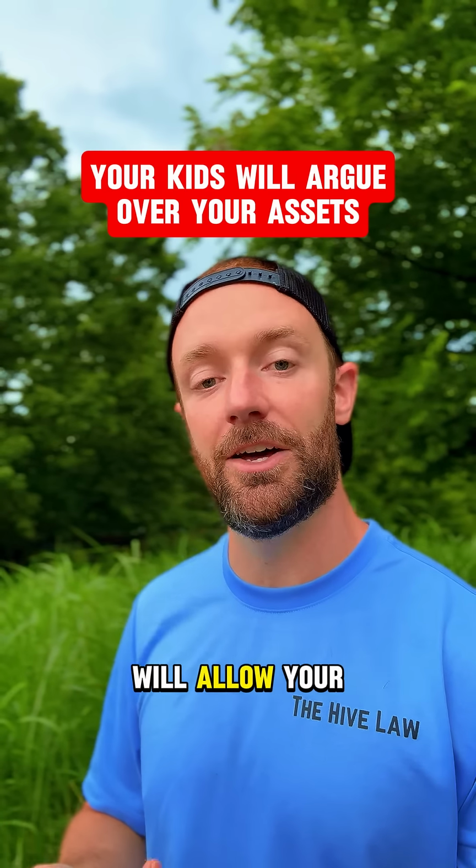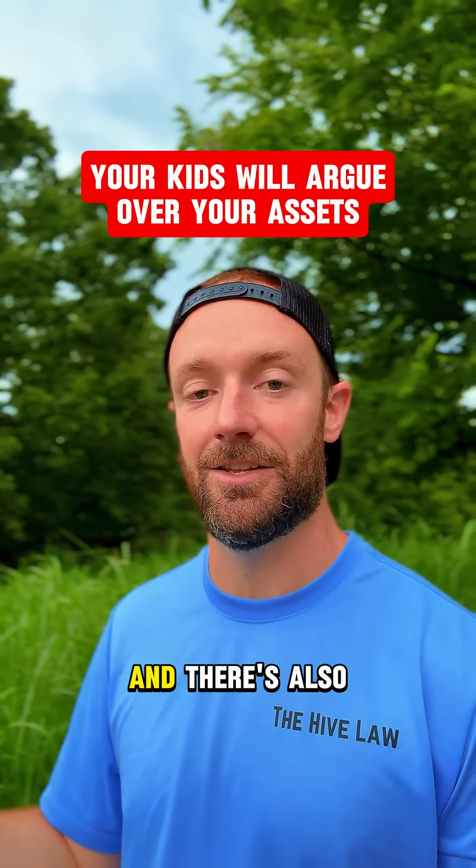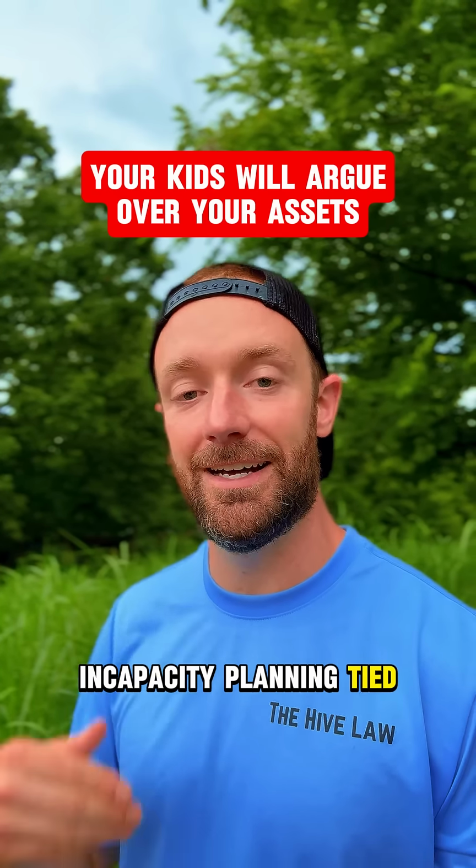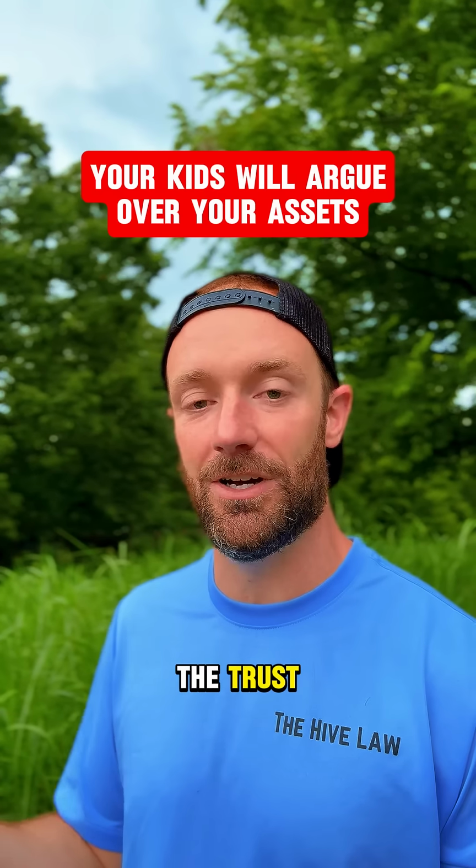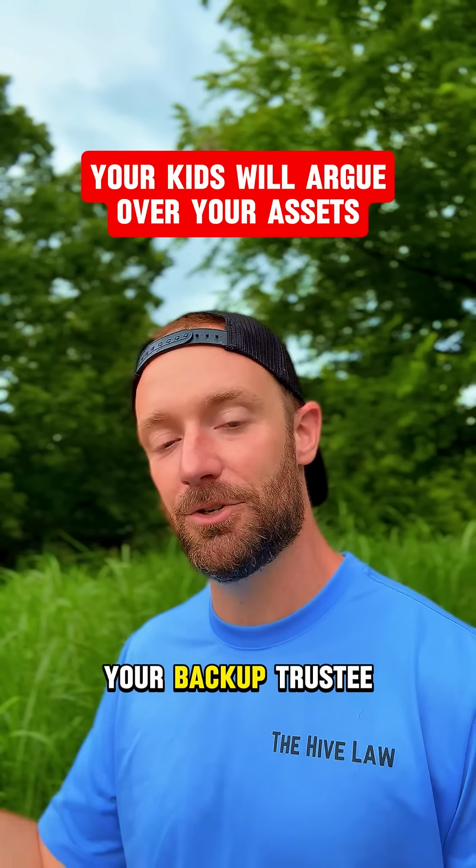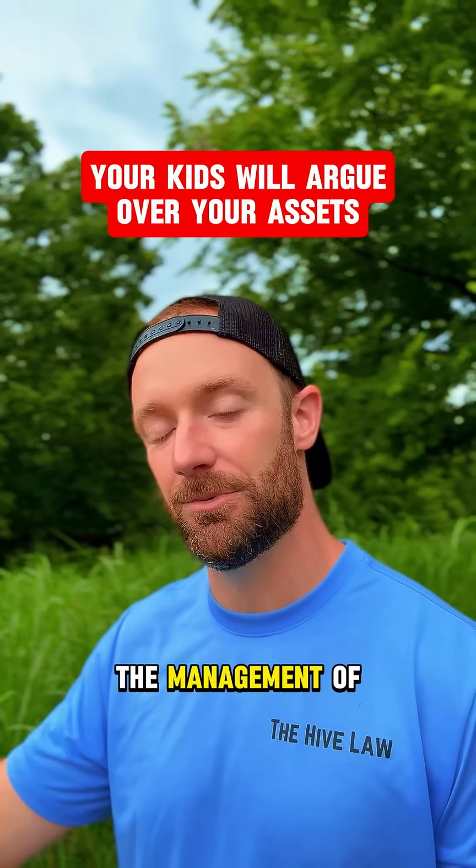The trust will allow your assets to avoid the probate process, and there's also incapacity planning tied into that, because when the assets are inside the trust and you become incapacitated, your backup trustee will step into your role as trustee and take over the management of those assets.